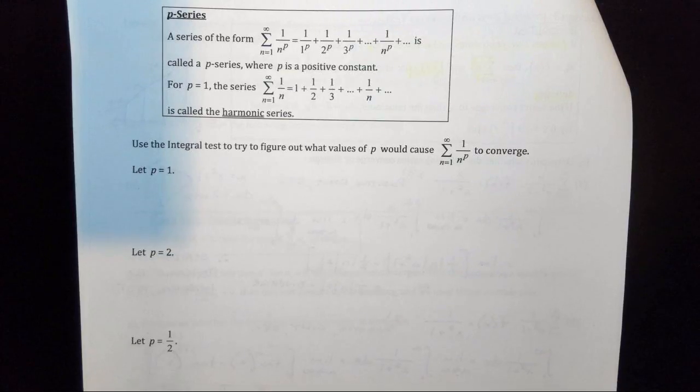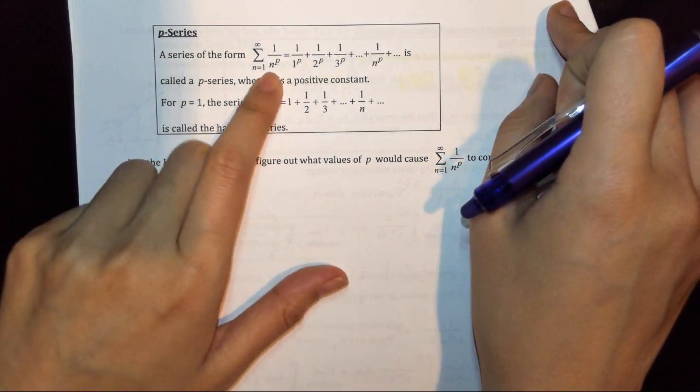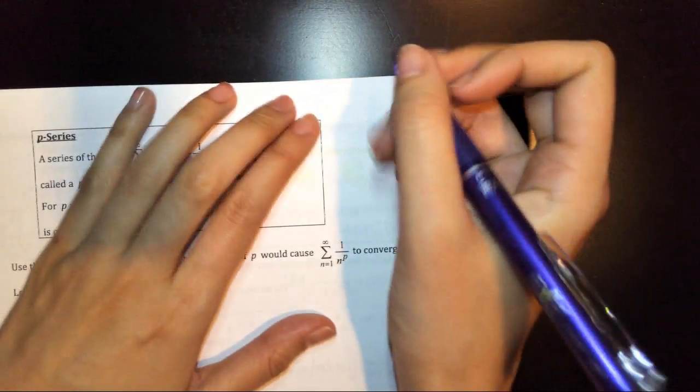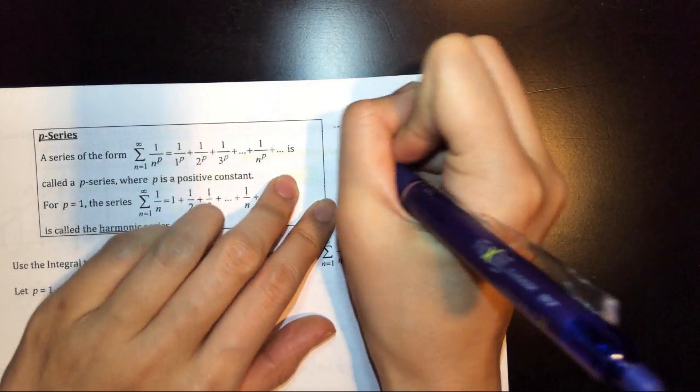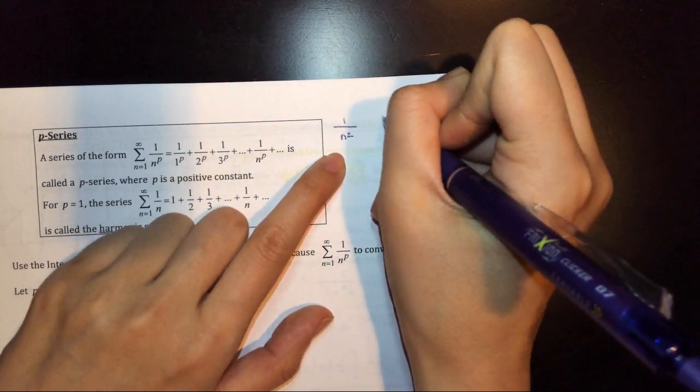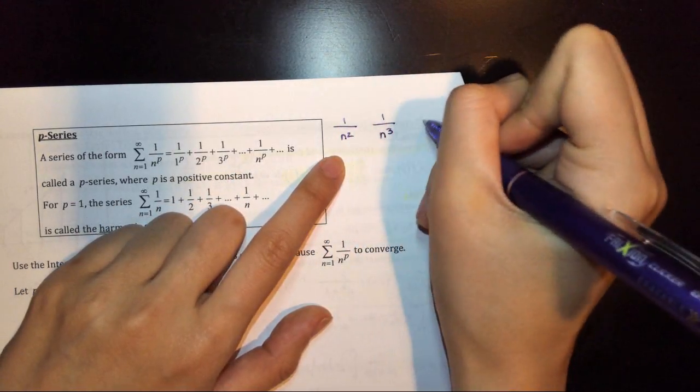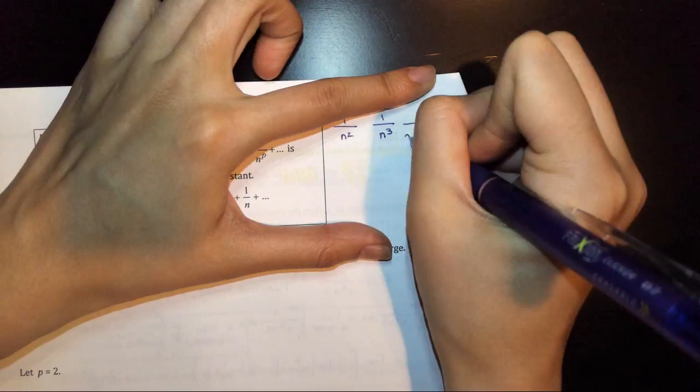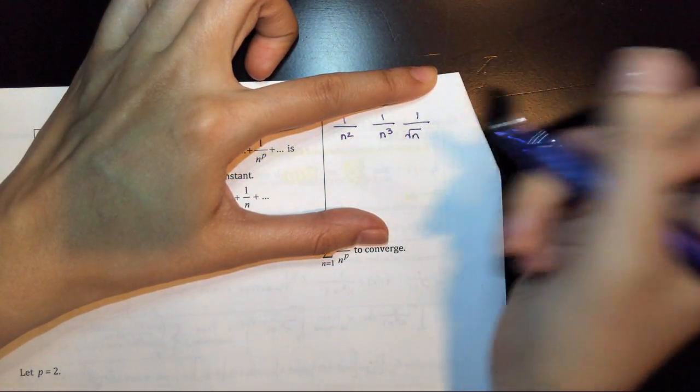Okay, so we're going to do p-series in this video. A p-series is a specific series. It's only of the form 1 over n to the p. So if you have 1 over n squared, that's a p-series. 1 over n cubed, that's a p-series. 1 over square root n, that's also a p-series.